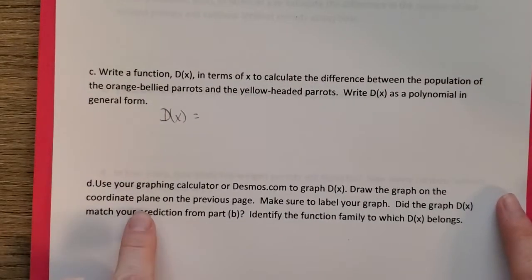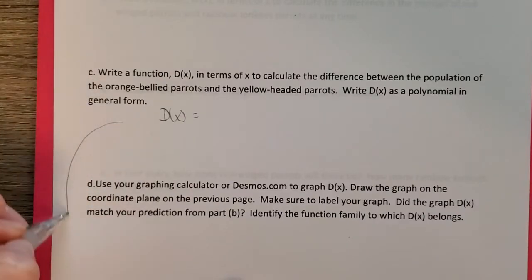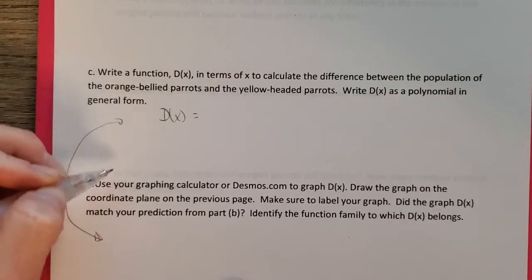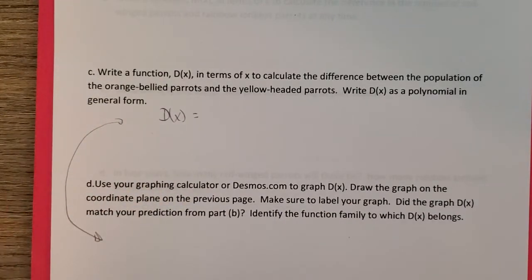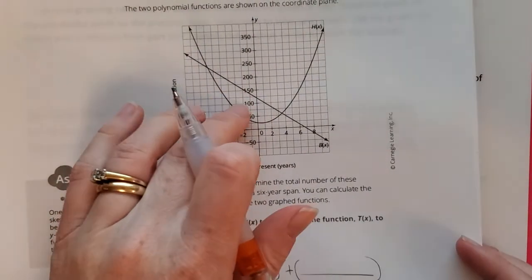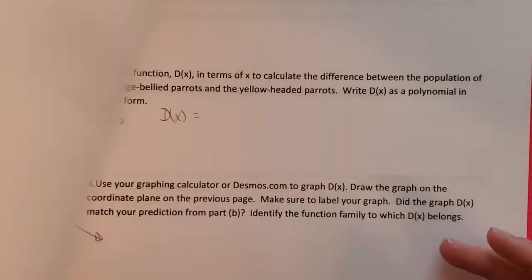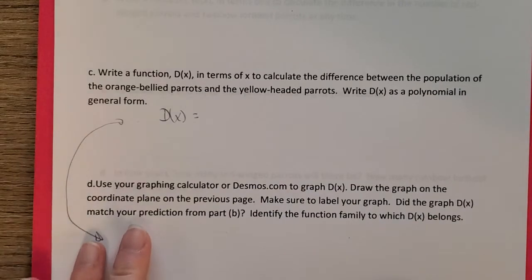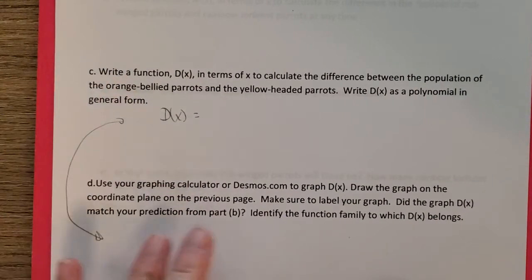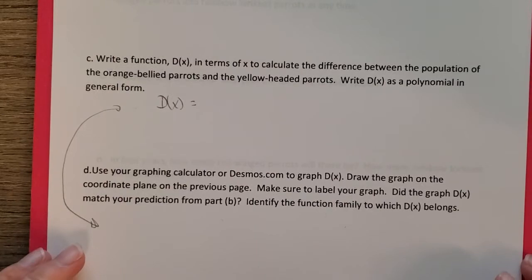And then it says use your graphing calculator to graph that. So you're going to take that equation, put it into your graphing calculator, Desmos. Again, go back to the first page and graph that and label it on the same coordinate plane. And then did it match your prediction from B? And what function family does it belong to?